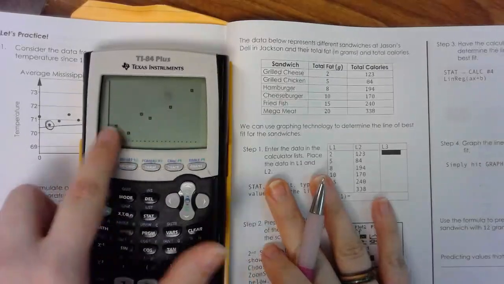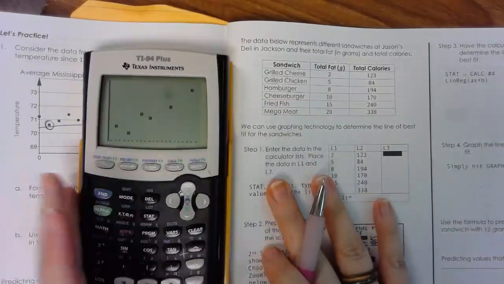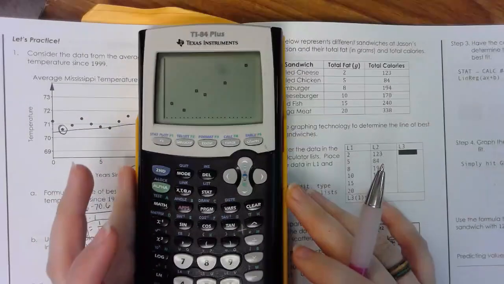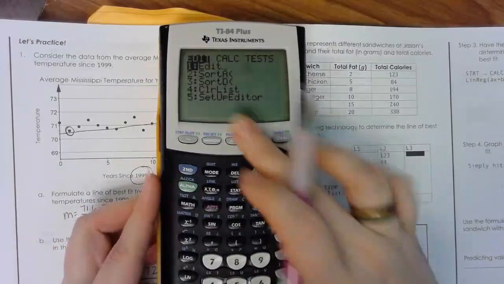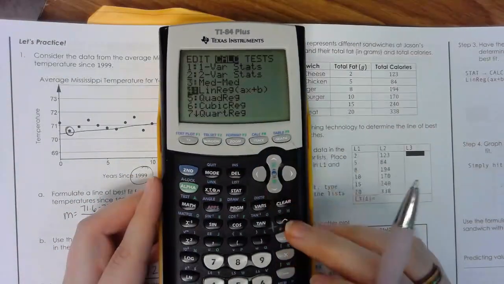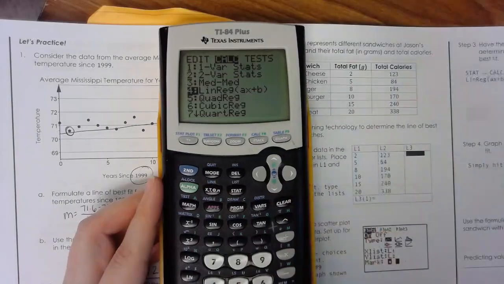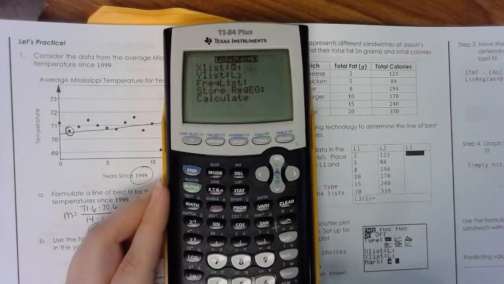Then we can have our calculator determine the line of best fit, the line that would best fit through the center of this data. To do that, you're going to calculate something. So we're still going to go to stat, but since we're calculating something, we're going to calc. And we're going down to number 4, which is linear regression.